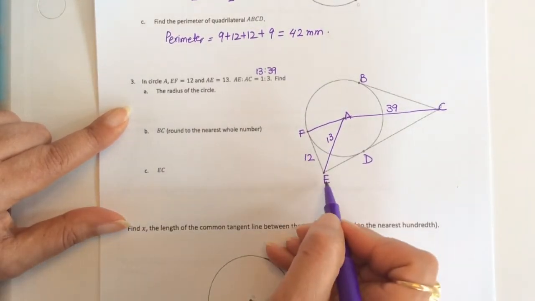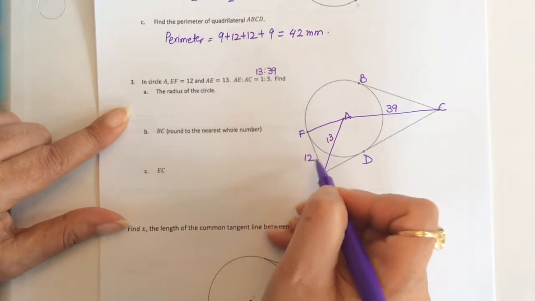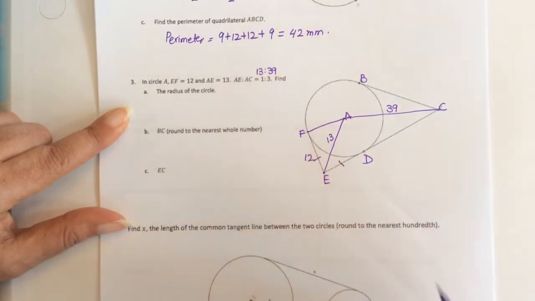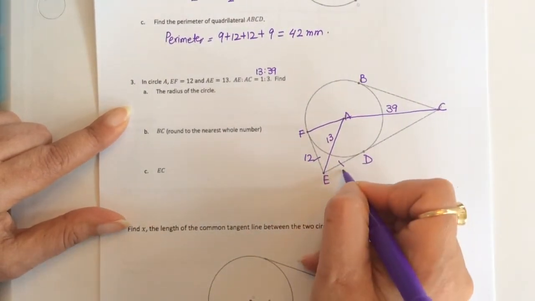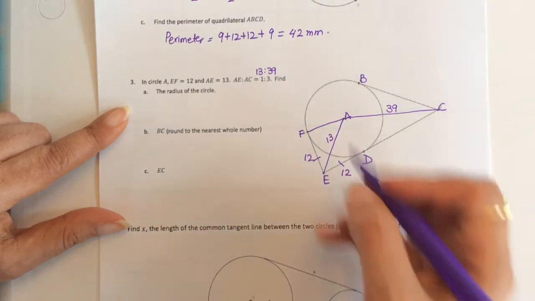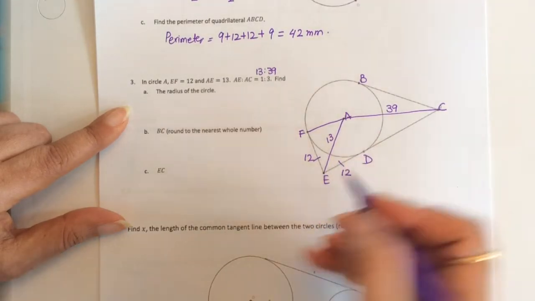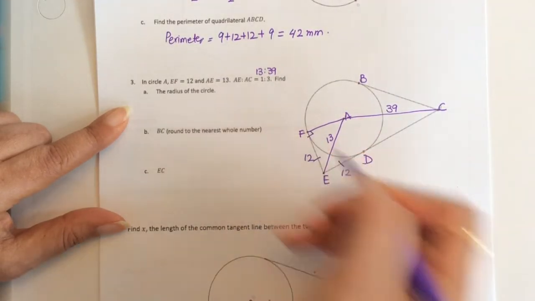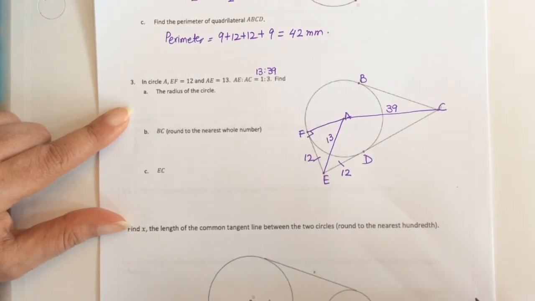Okay, so because EF is 12, this is also going to equal ED because of the theorem that we just saw. So this is also 12. And this is given to be 13. And I know these tangent and radii are going to meet at 90 degrees.